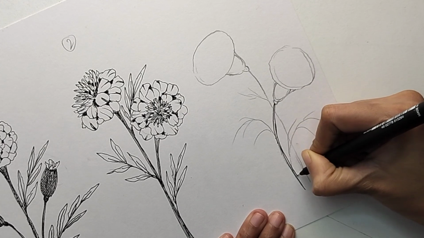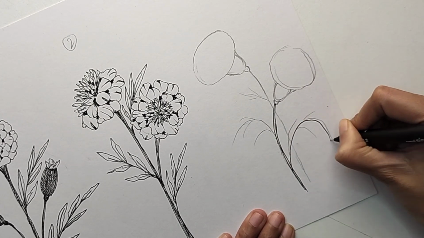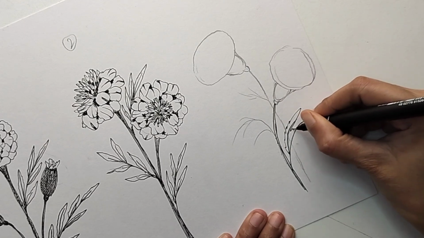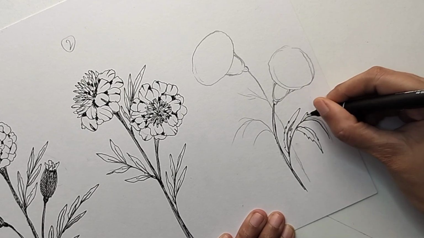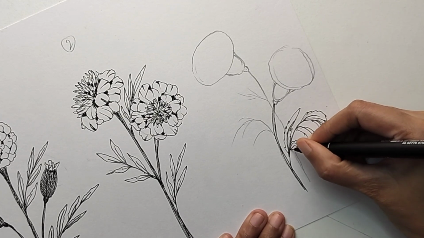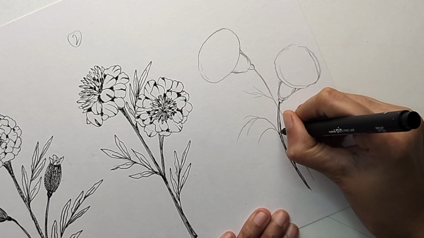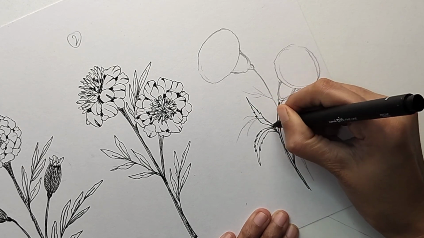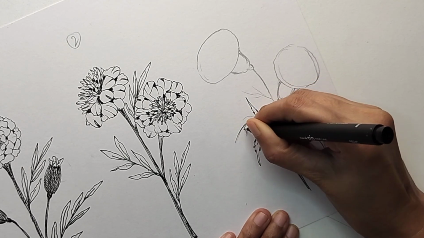Now in the first two leaves we have created wavy pattern around the edges. So in this one I am creating a zigzag kind of pattern. So you can do something like this as well, like having zigzag pattern around the edge of the leaf, just to add a little variety in the leaf as well. So something like this also you can do.